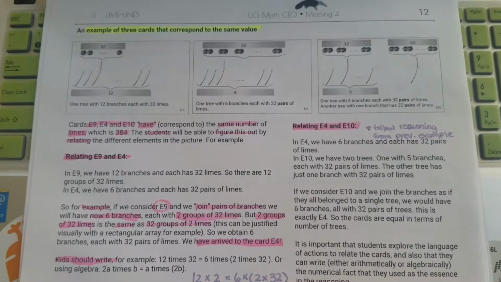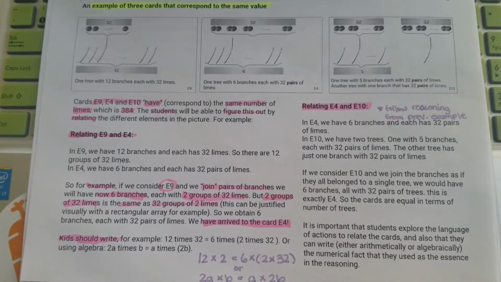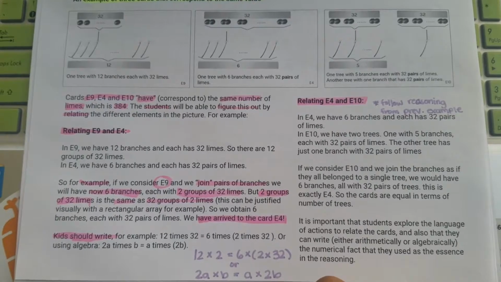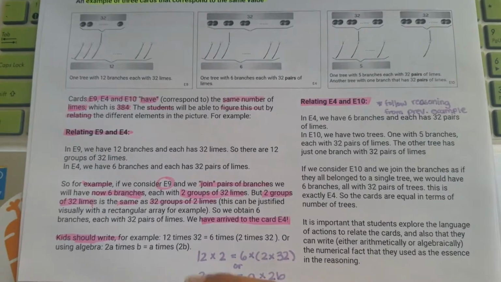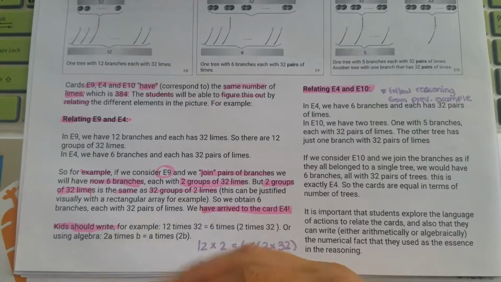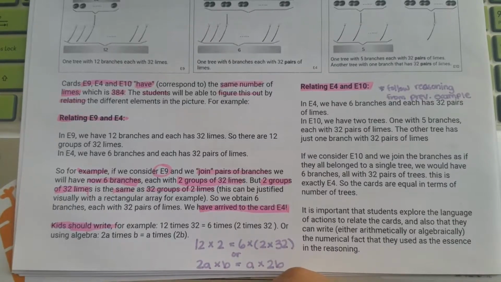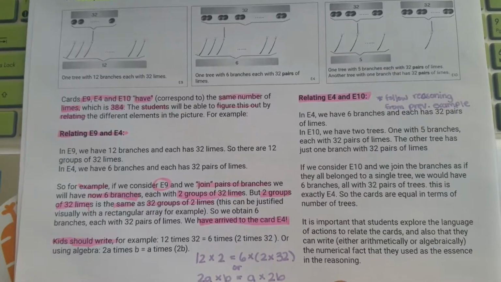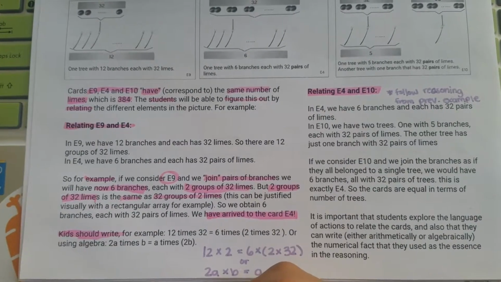This is another example relating E9 and E4. So what we want is the students to be able to explain the relationship. So E9 and E4 have the same number of limes, try to see if they can either decrease the number of limes. So E9 had 12 branches and 32 limes, but E4 has 6 branches and 2 groups of 32 limes. So try to see if the students can decrease E9 to have the same number of branches as E4.